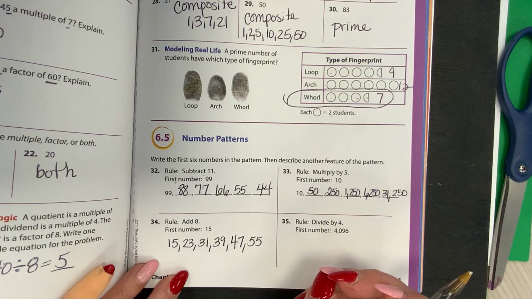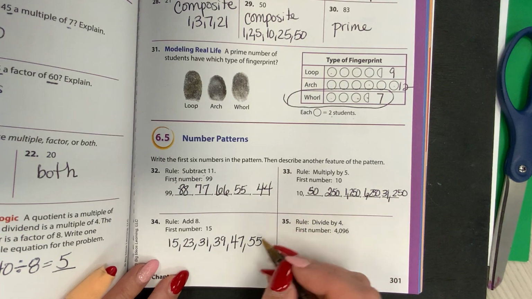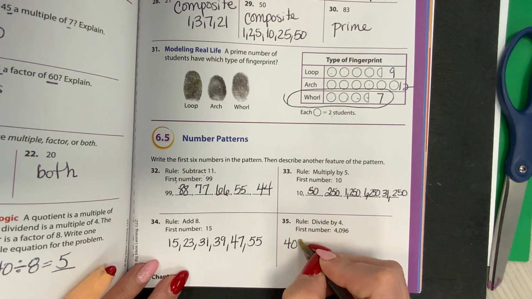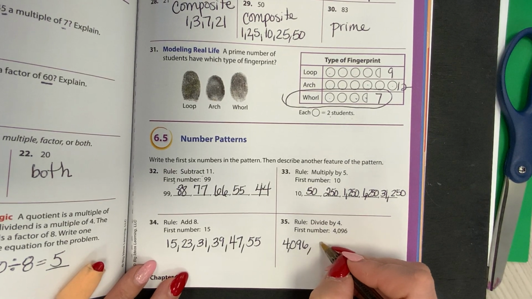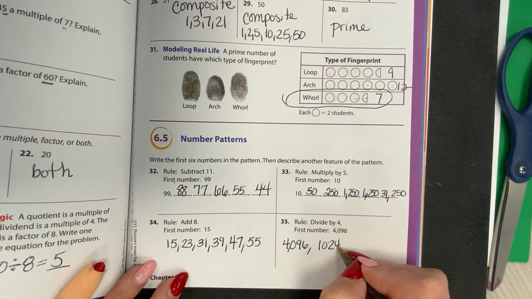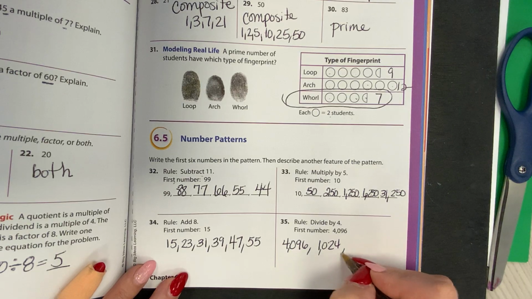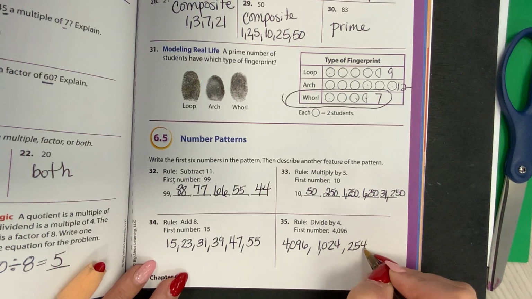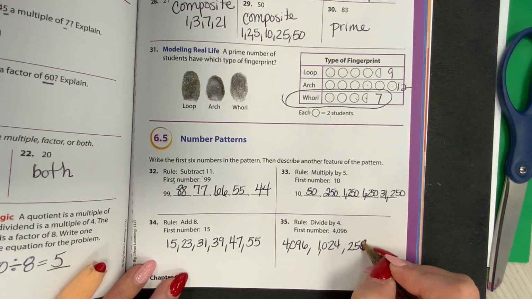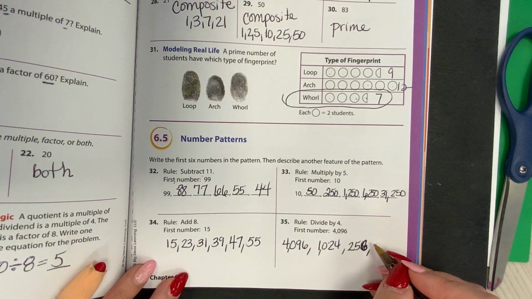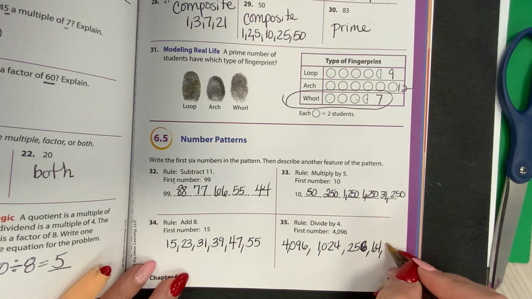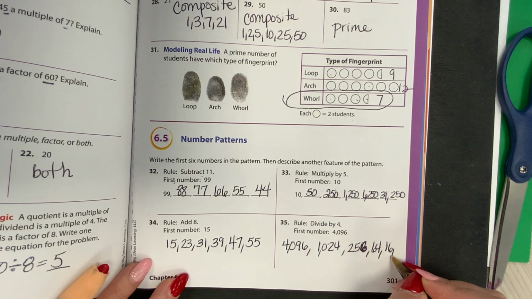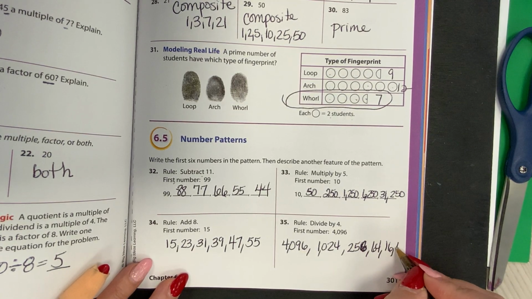This one's divide by 4, and your first number is 4,096. So we're going to have 4,096 divided by 4. And I know some of y'all could do this. 1,024 divided by 4 again, 256. Oops. Divided by 4, 64. Divided by 4, 16. Divided by 4, 4.